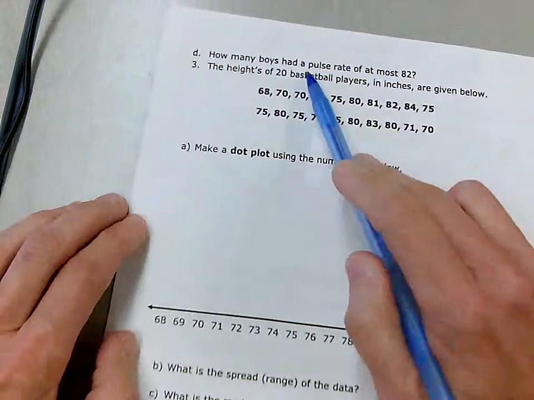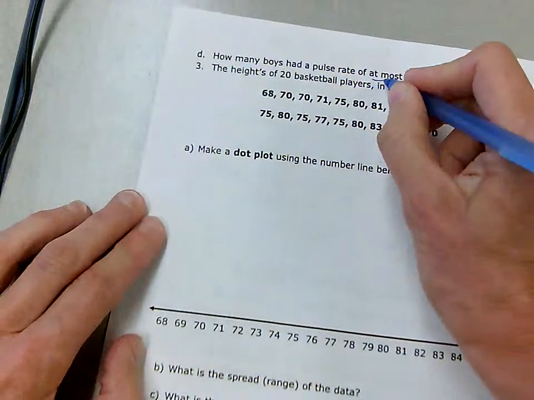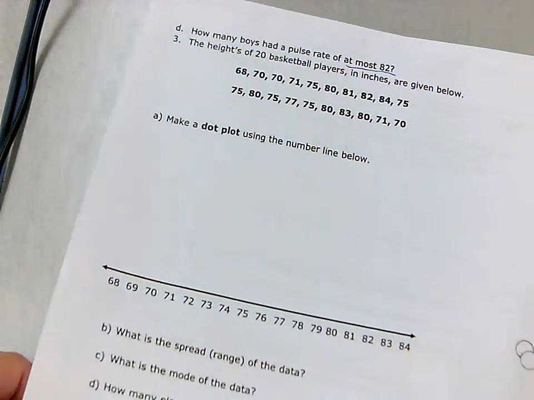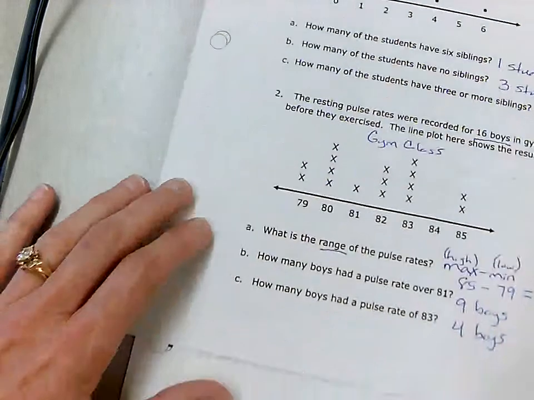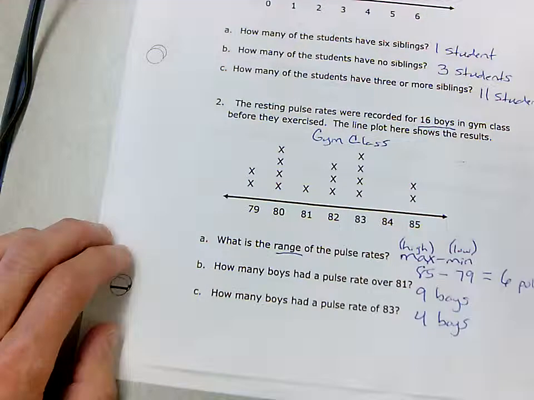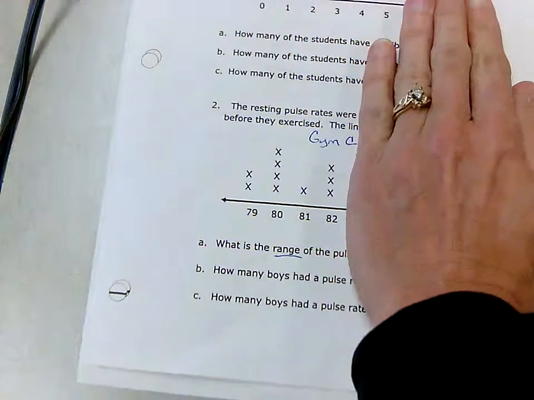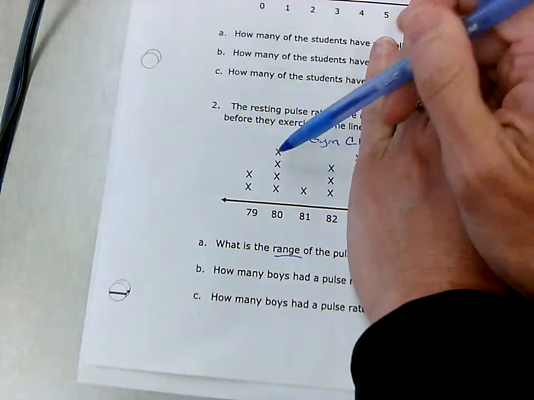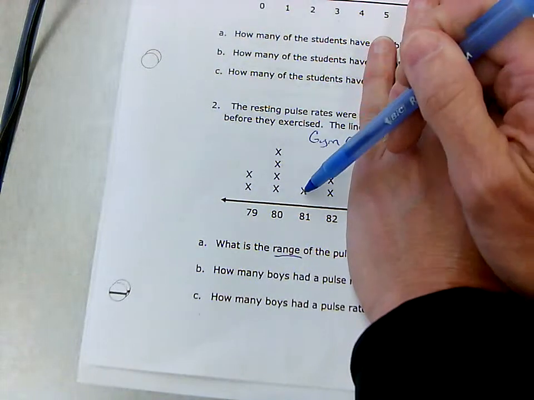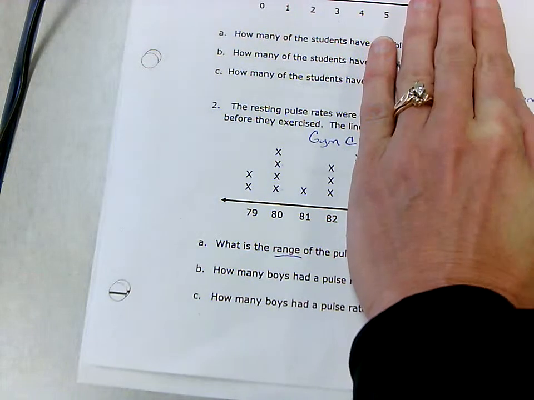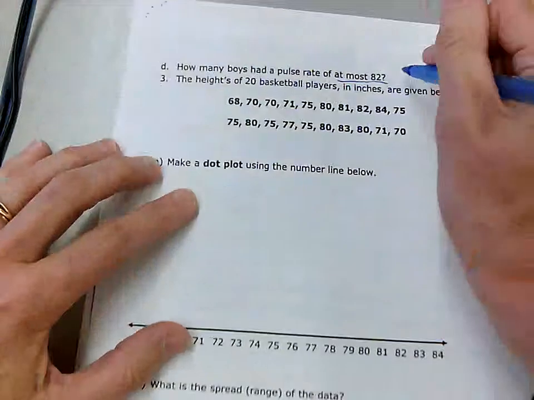My fault. So how many boys had a pulse rate of at most 82? We got to go back and look at that. At most 82. At most. Okay. So if we're talking at most 82, that means everything to the left and 82. At most means it can't go any higher than 82. So you're counting these students, 2, 4, 6, 7, 8, 9, 10. There were 10 boys here who had a resting pulse rate of at most 82. 10 boys.